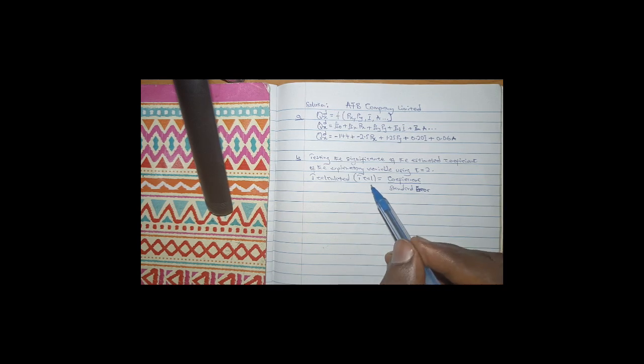I said standard deviation earlier, but it is standard error. So the t calculated, t cal in short, is the parameter or the coefficient over the standard error. That is the formula for finding the t cal.